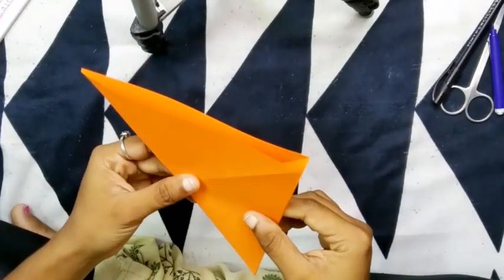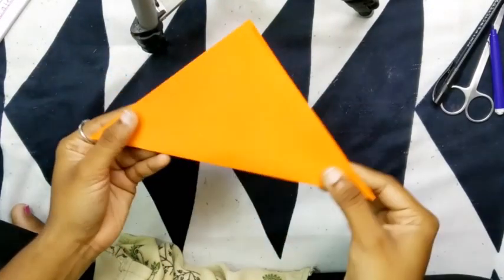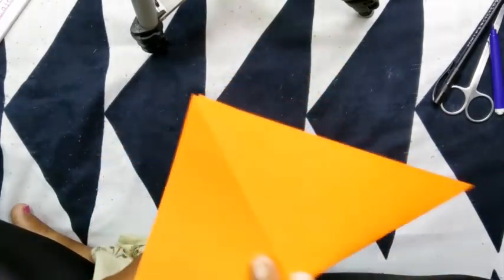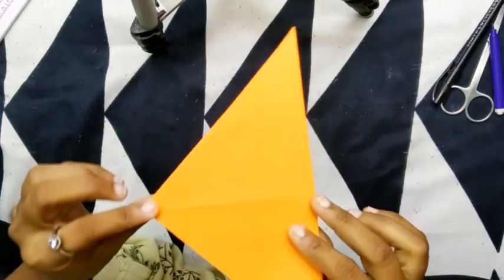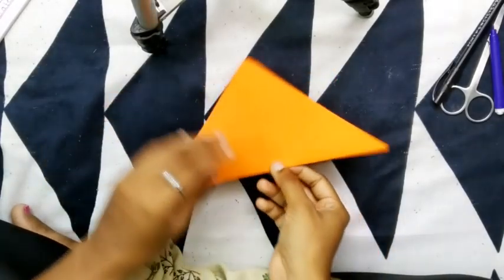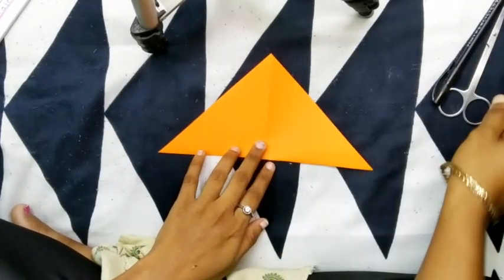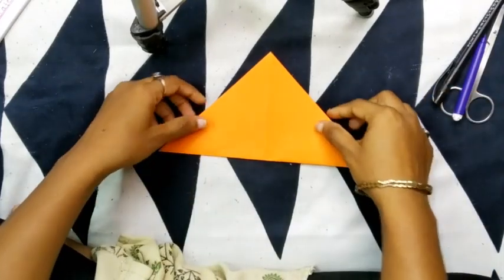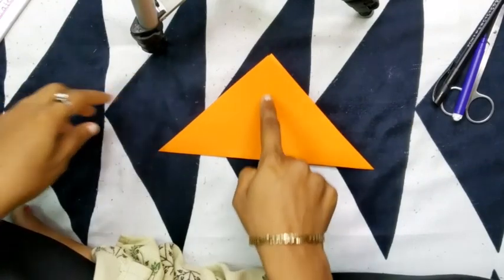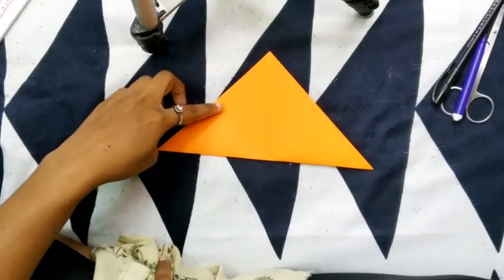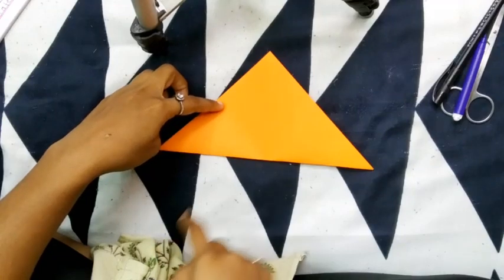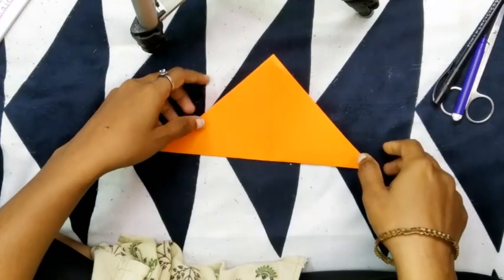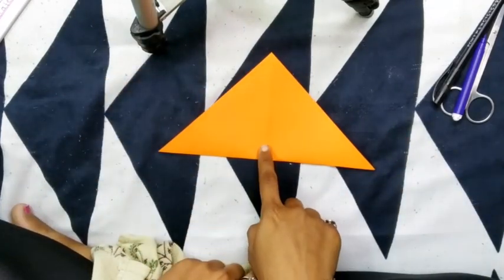Now identify the shape of this. Yes, you are right. This is a triangle. Again, count the corners. 1, 2, 3. A triangle is having 3 corners. In the same way, a triangle is having 1, 2, 3, total 3 corners.